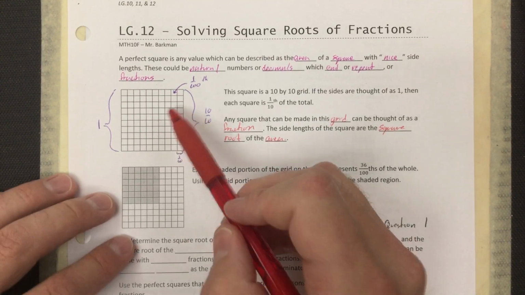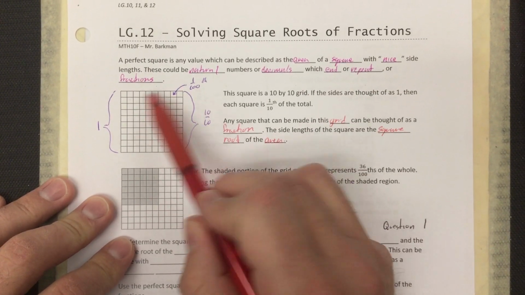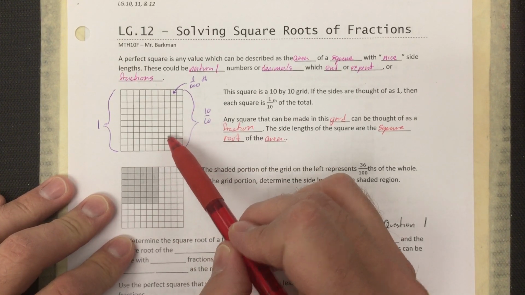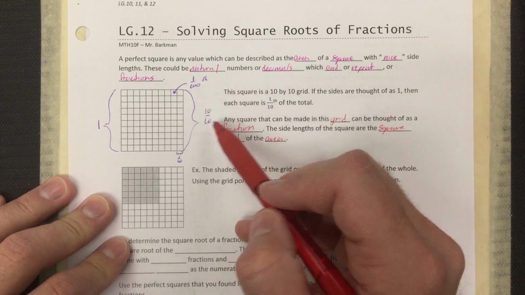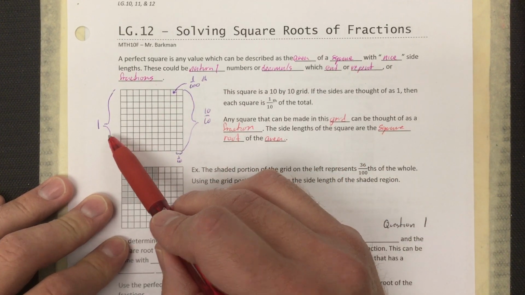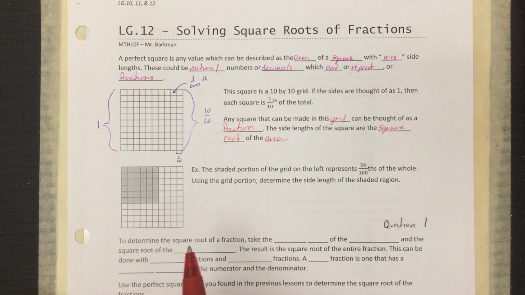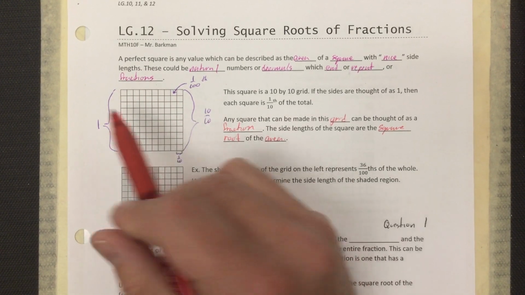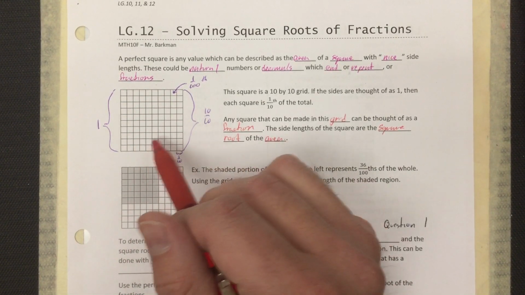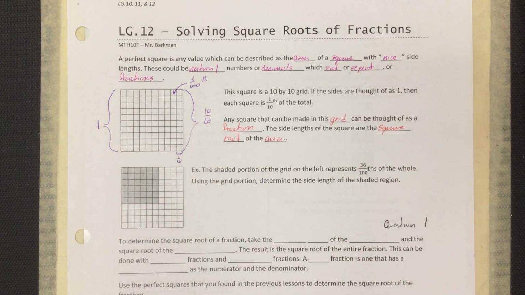So this one right here, we can think of as the fraction 100 over 100. If we think of the entire thing, the square root of 100 over 100 would be 10 over 10, or 1. We can think of it that way as well. Again, it's the side length of the total. If this is a 1 by 1, the area is 1, and the square root is 1.